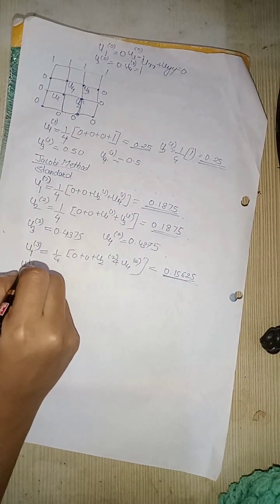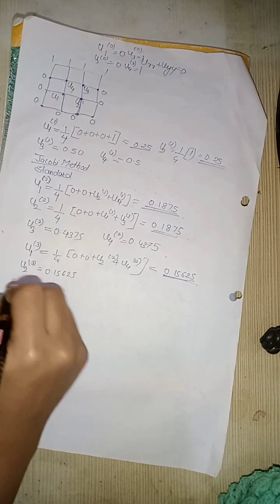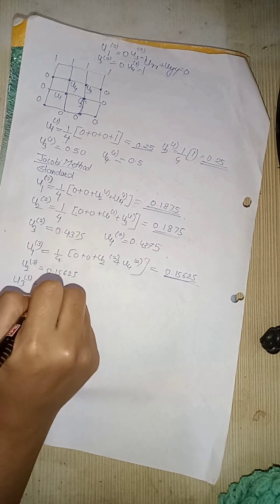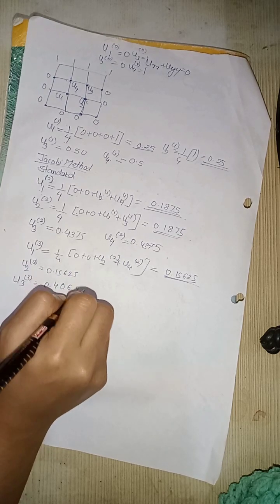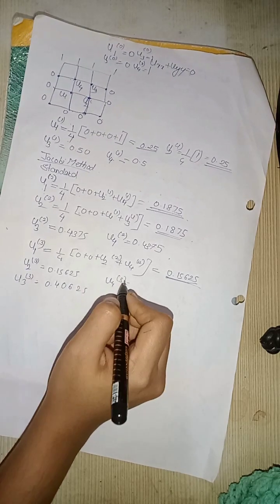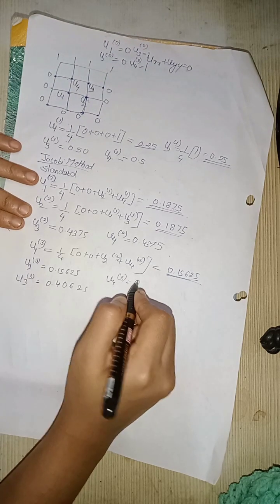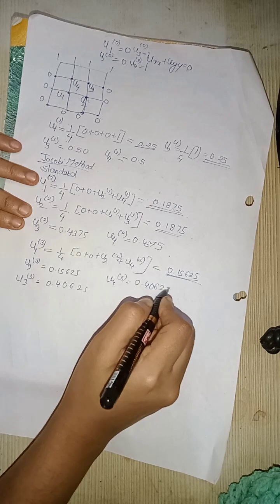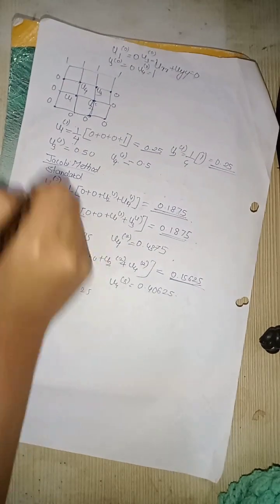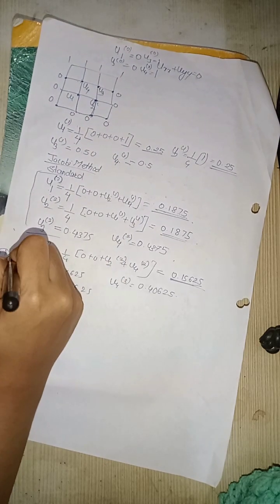Similarly, u2 3 will be equal to 0.15625. Then u3 3 will be equal to 0.40625, and u4 3 will be equal to 0.40625.